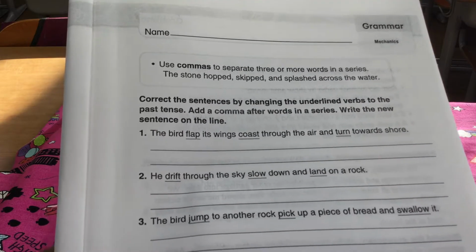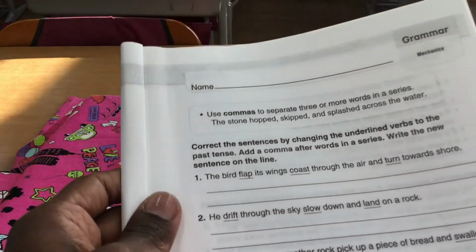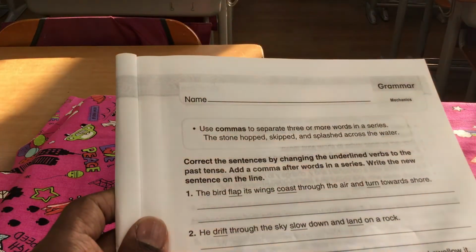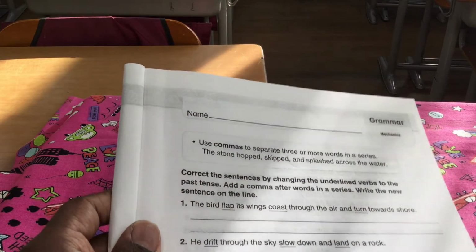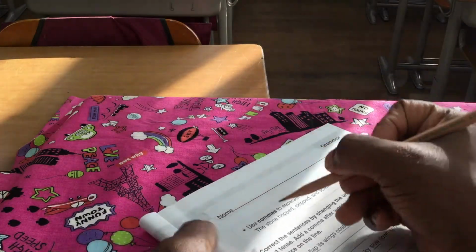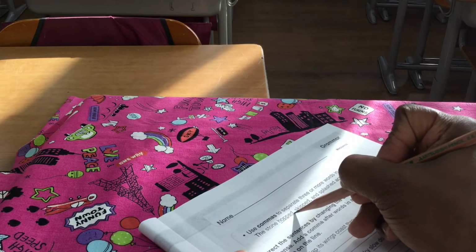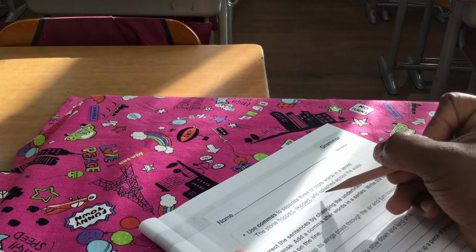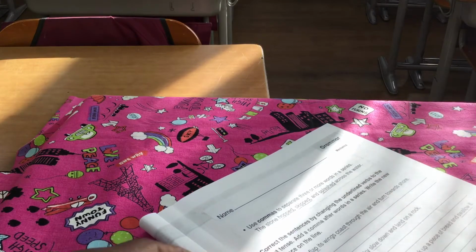Okay, so in this sentence we have 3 actions. Okay, we have 3 verbs, and they're all in the past tense. We have the verb hopped, we have the verb skipped, and we have the verb splashed.